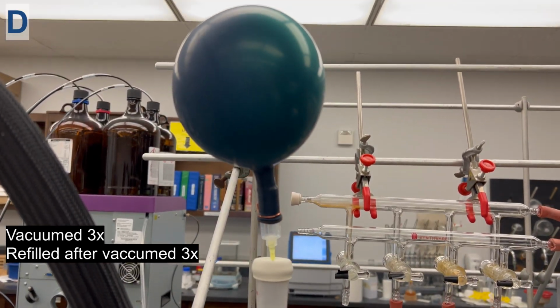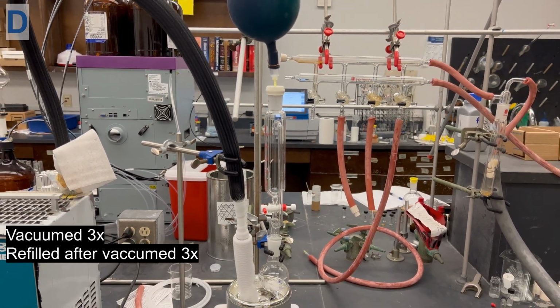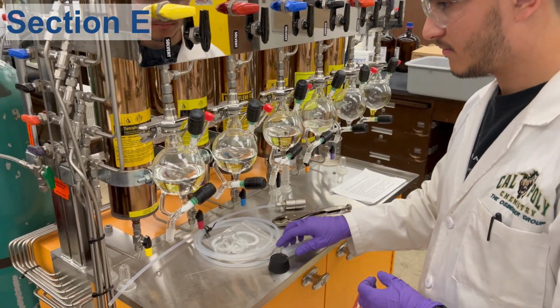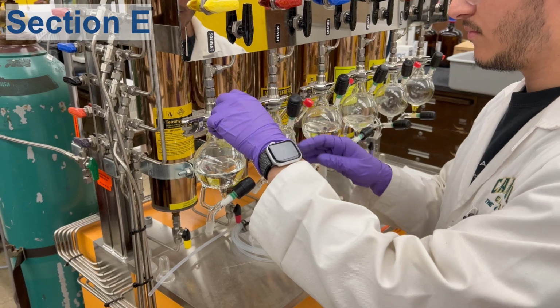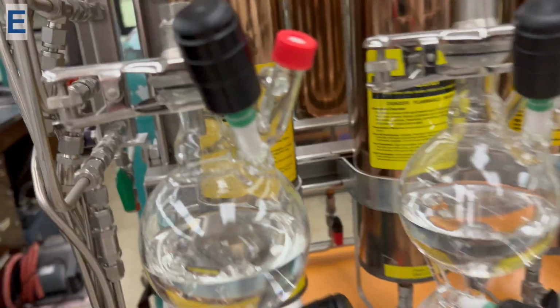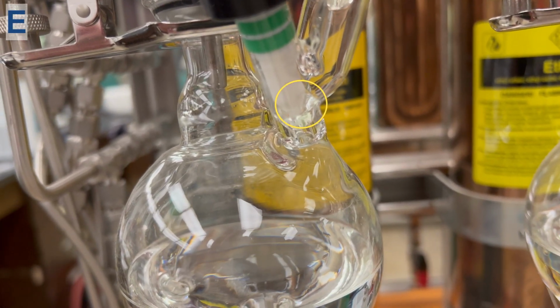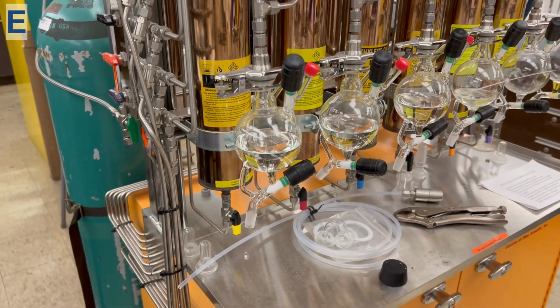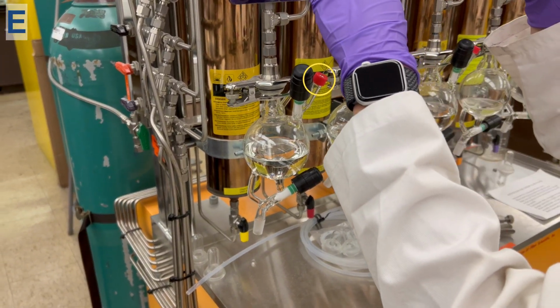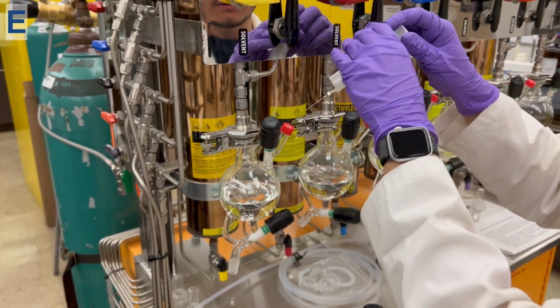Now that the system is under nitrogen atmospheric conditions, we can add in our solvent to the addition funnel. To begin extracting solvent from the solvent bank reservoir, open the top black knob. This will create a small gap for the needle to fit through. Next, insert the needle into the rubber septa, making sure the needle goes all the way into the solvent.